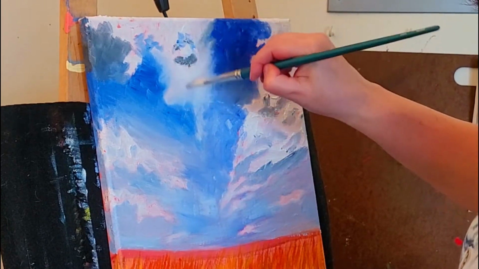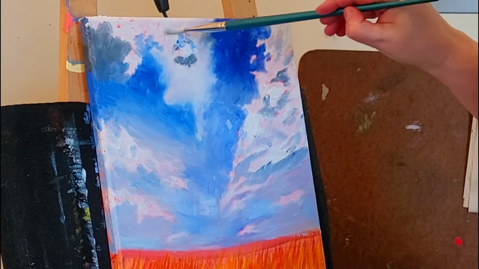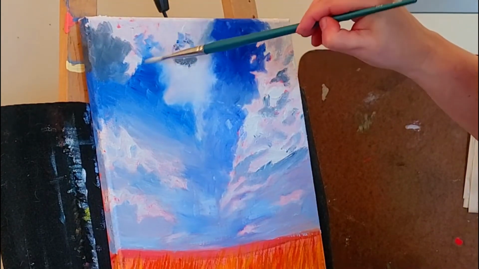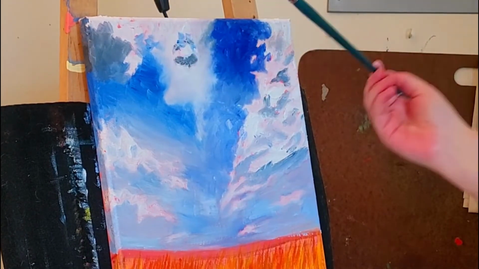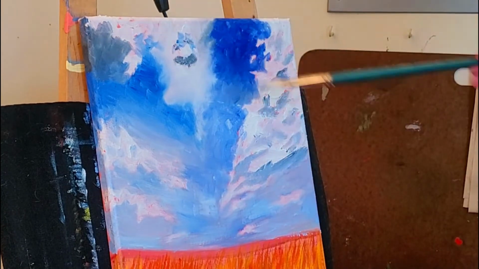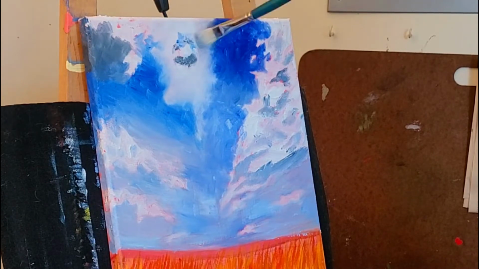Sometimes, like right now, I'm using a fair bit of pressure, and then other times just very lightly. And as you saw, when I wanted to do it lightly, I hold the brush further back, and that forces me to give it a very light touch on the canvas.